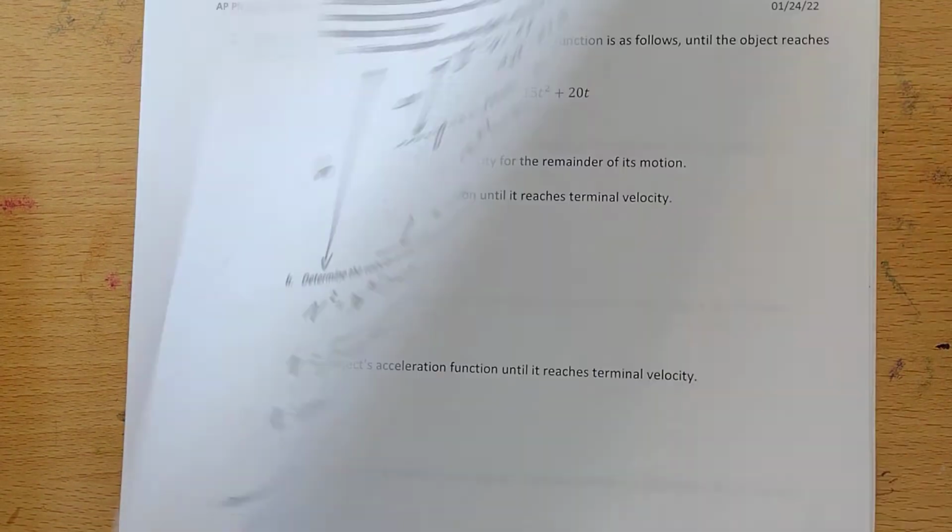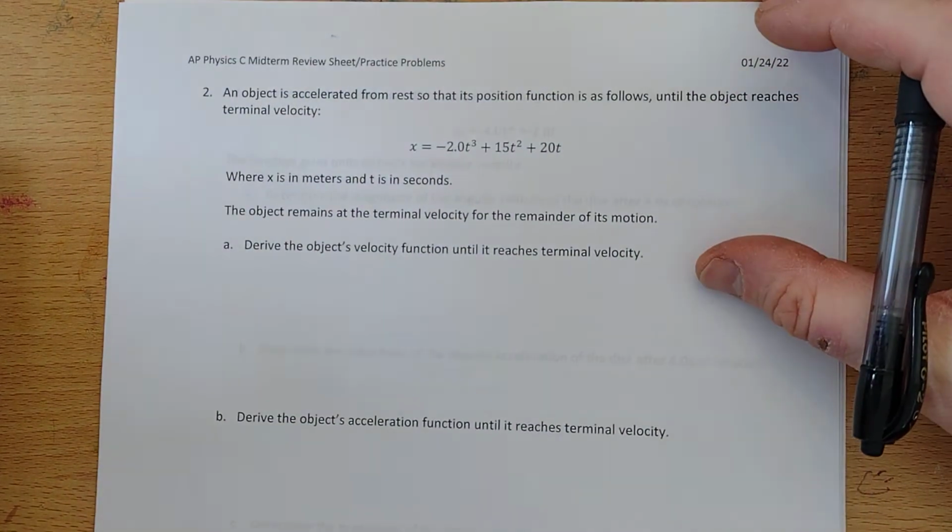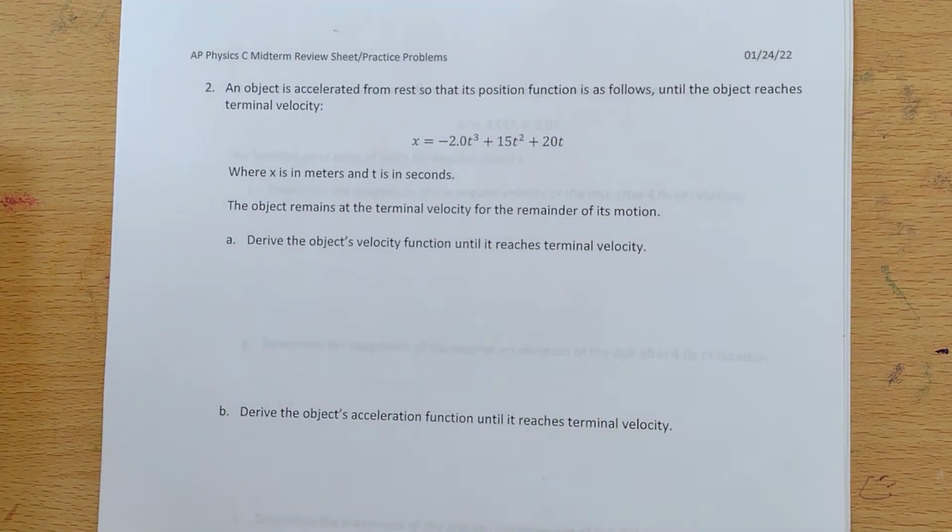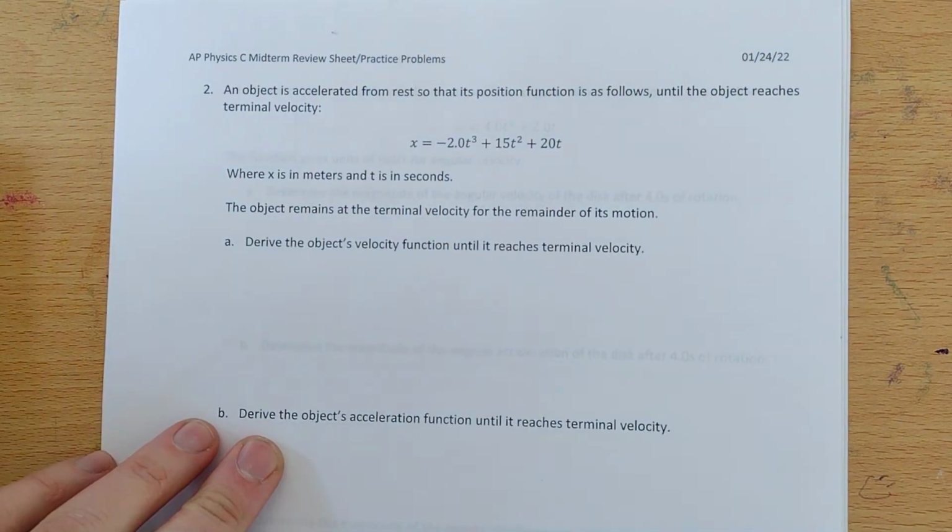I like that one. All right, this one we did in class, so I'm going to really blast through this one pretty quick. So there's our position function.